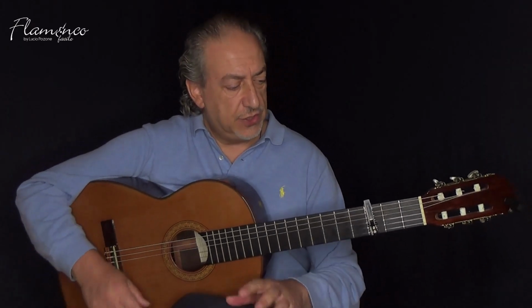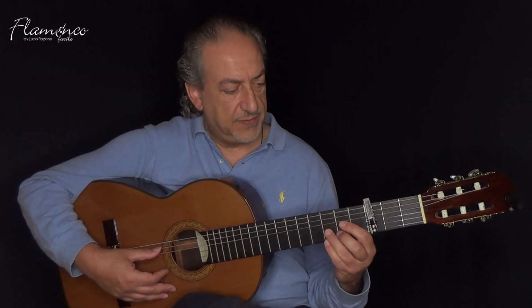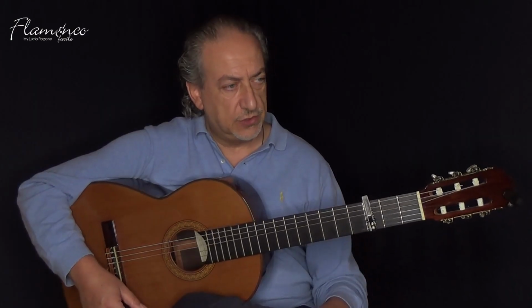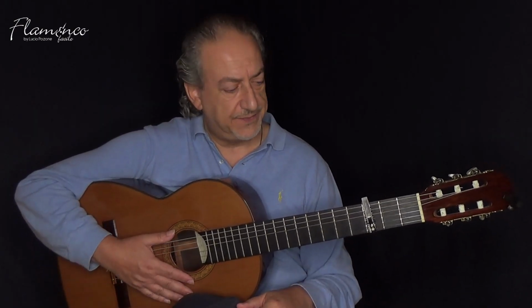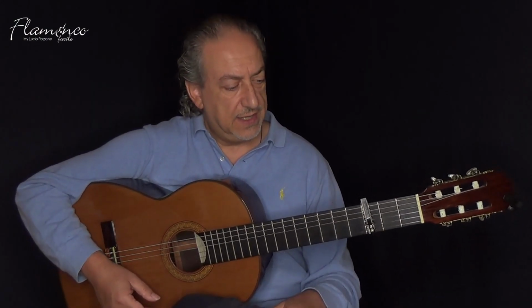Now, the standard progression goes like this. Starting from the 12th beat, which is the last one of the compass, and it's accented, we go to B, that is, 12, 1, 2, 3, 4, 5, 6, 7, 8, 9, and 10.